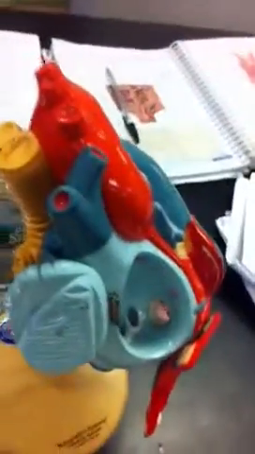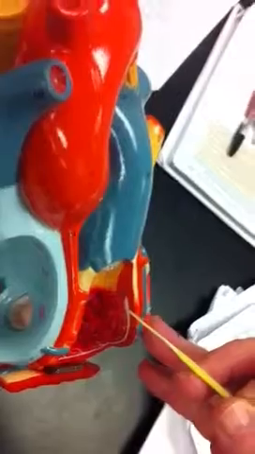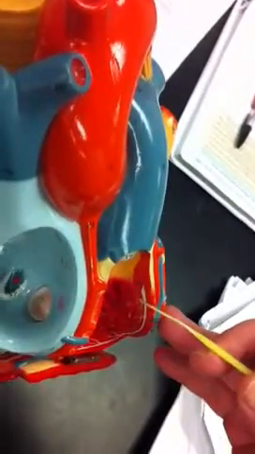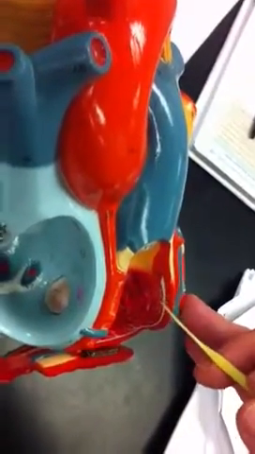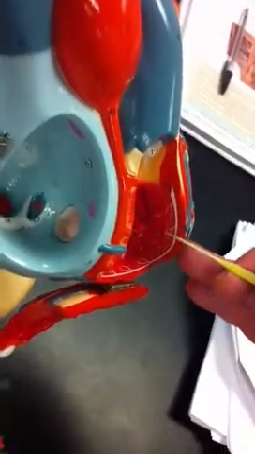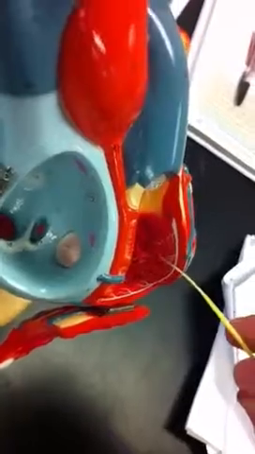Now remember, the bundle of His, which then leads to the right and left bundle branches, is in the interventricular septum. The bundle of His starts out first. It's just this white thick solid line up here. So that's the bundle of His. Once we see these white line branches come off, now we're at the bundle branches. Right bundle branch here, left bundle branch on the other side.